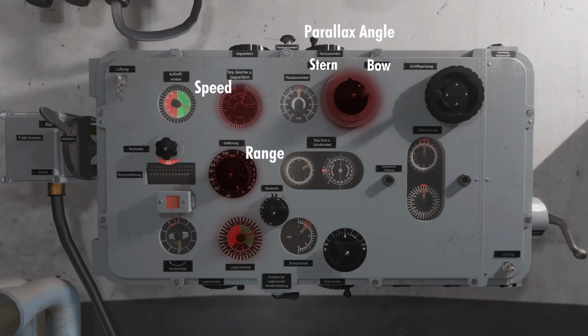The next dial is the range dial, and just like the C-37, this dial is in hundreds of meters. Target angle on bow is on the bottom of the TDC. It is split into port and starboard, port being red and starboard being green.